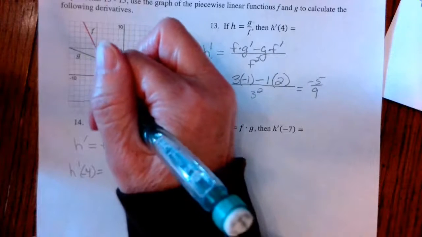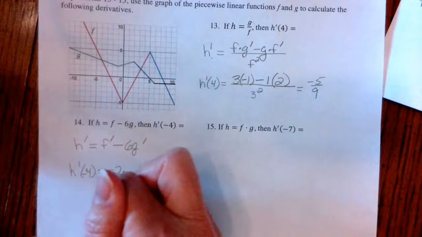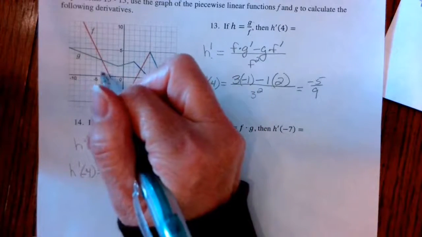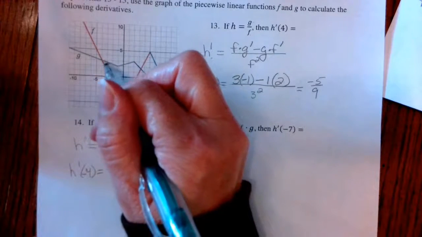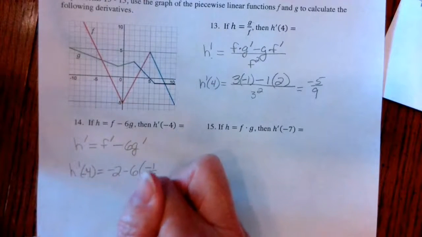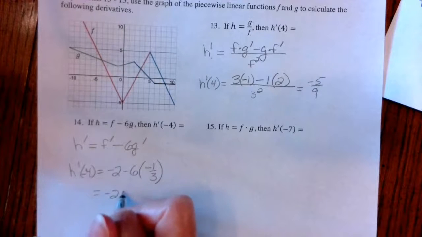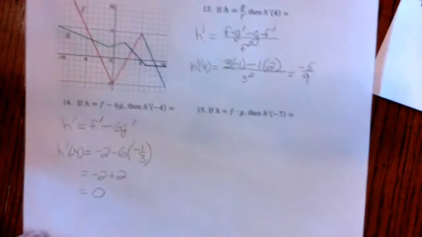I want the slope at -4, and it's looking like -2 minus 6 times g's slope here at -4, so make sure I'm on the right curve. Looks like down 1 over 3, so we have -1/3 for the slope there. Combining, we have -2 plus 2, so we end up with a derivative value of 0.